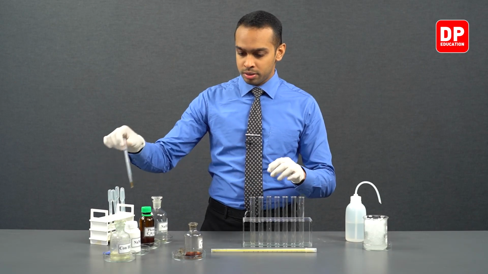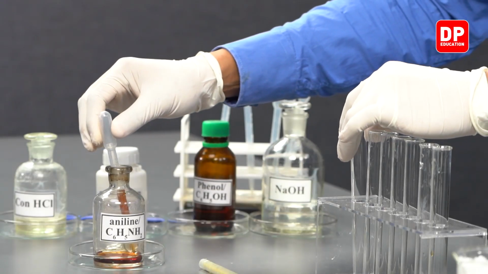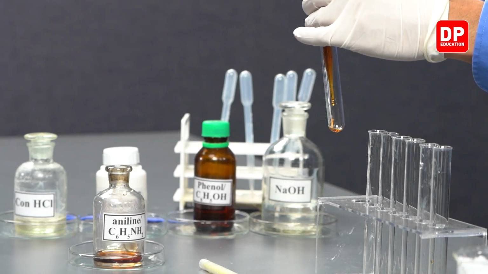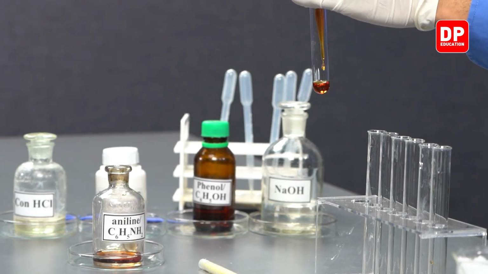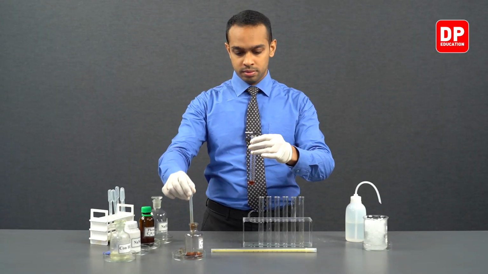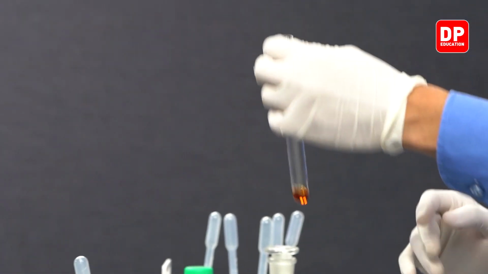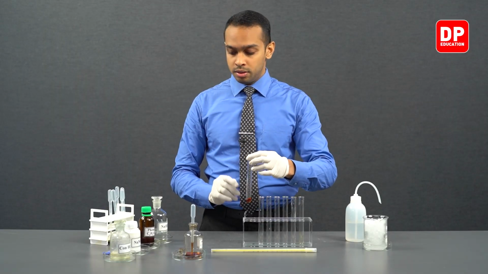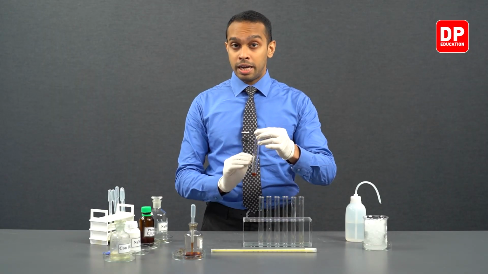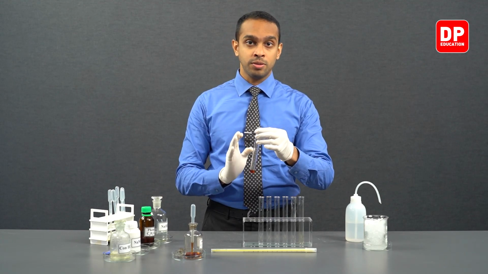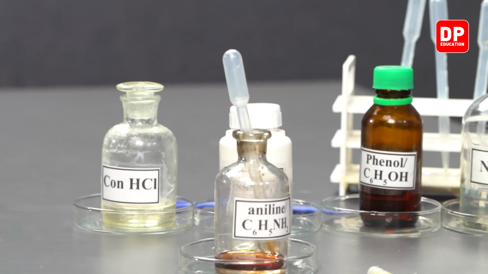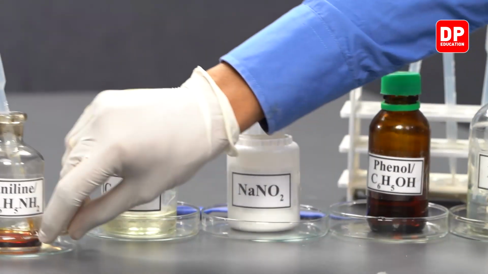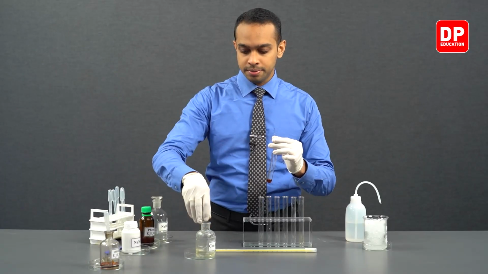we are going to take about 0.5 cubic centimeters of aniline. Now, we have taken about 0.5 cubic centimeters of aniline into a test tube. We can add 5 cubic centimeters of concentrated hydrochloric acid to this aniline. We have our concentrated hydrochloric acid here.